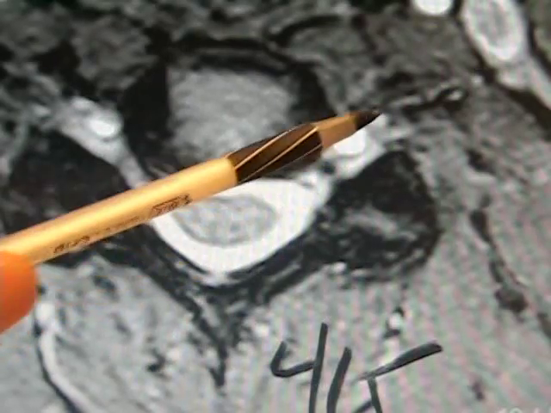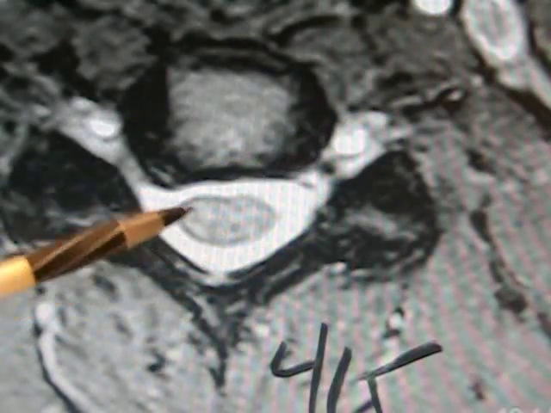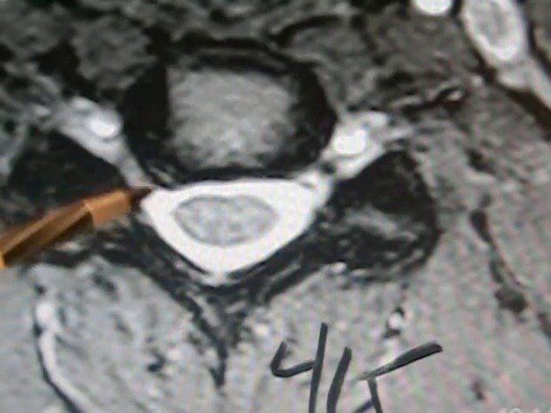This is another axial image, again at the C4-5 level, and in this case we see a normal hole where the nerve exits here, and on the other side the hole is somewhat narrowed. In this particular case, the nerve could be compressed as it exits through that hole on the picture's left side, which is actually the patient's right side of the body.